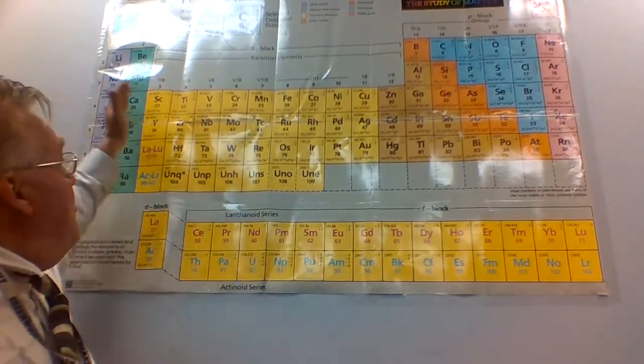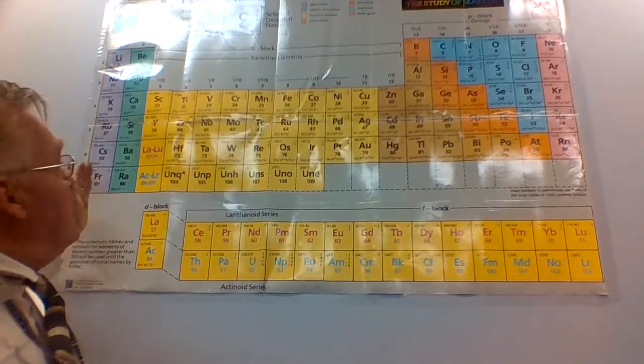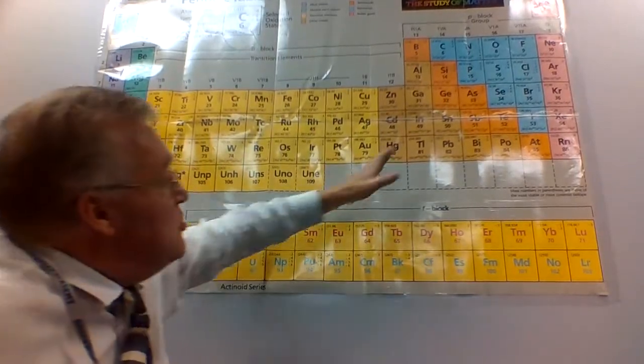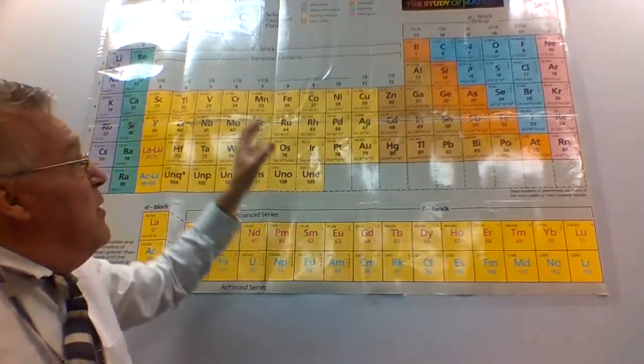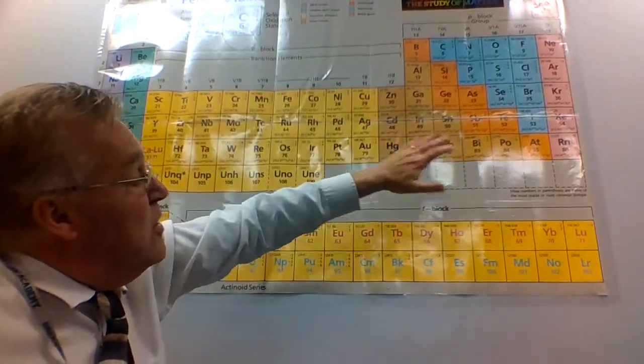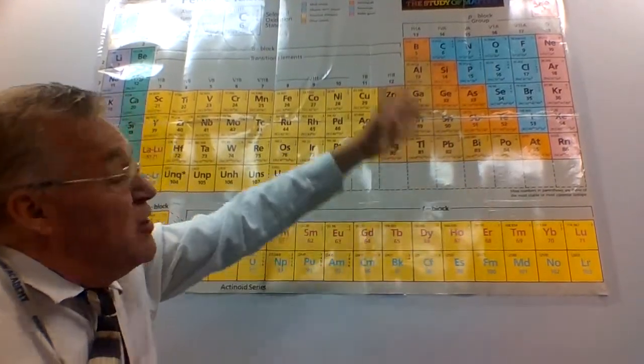Making a general statement about the chemical reactivity of members of a group on the periodic table. What is true about all of this group? So if the same thing is true for the group, then you can make a general statement about that.